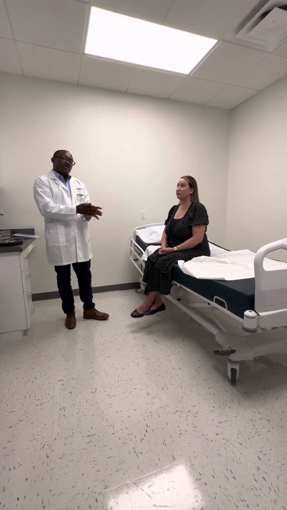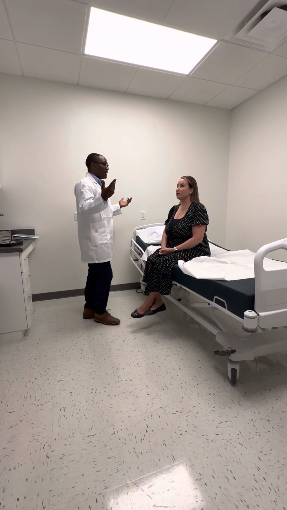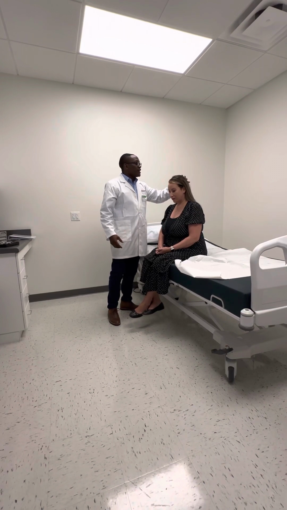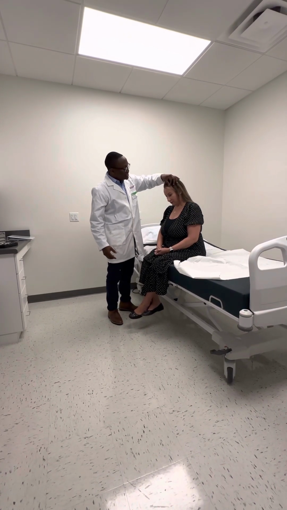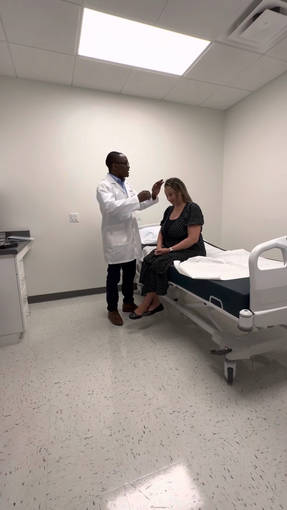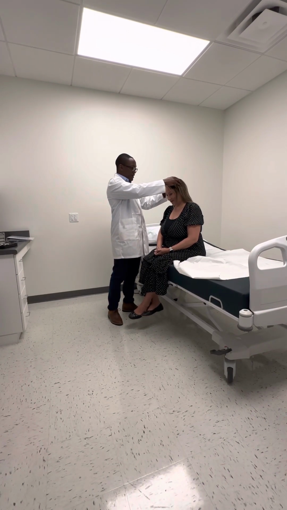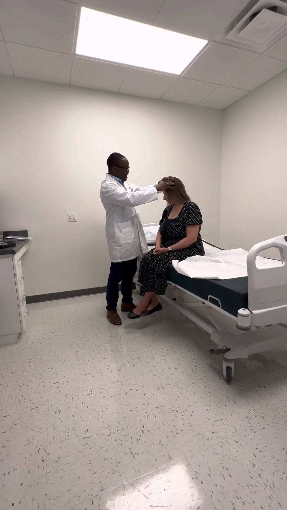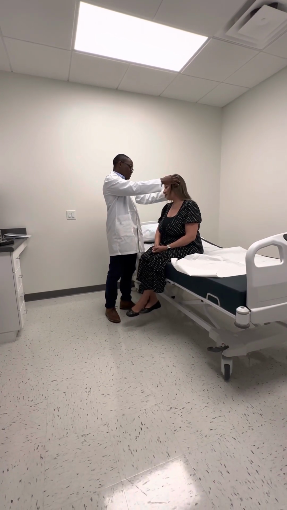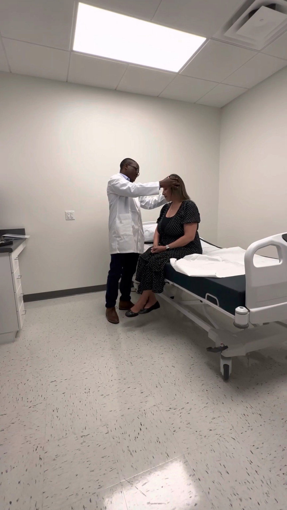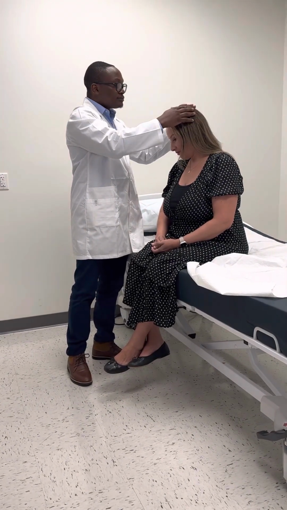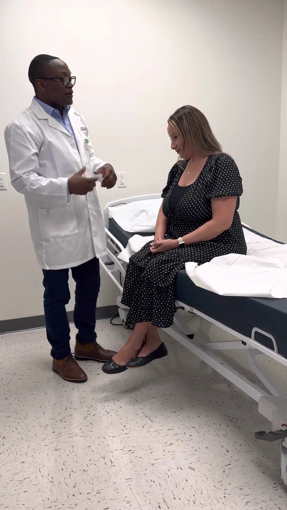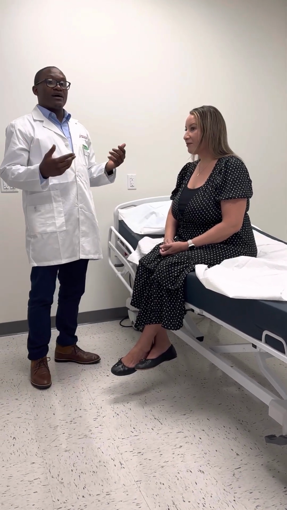So for the examination, we're going to start from the head, and on the head, I'm assessing for the contour of the head. I'm assessing hair distribution, the texture, it's silky to touch. There are no hematomas on palpation, no hematuria on the scalp. I'm trying to look for any lesions. There's no manifestation of cysts. Everything looks okay.